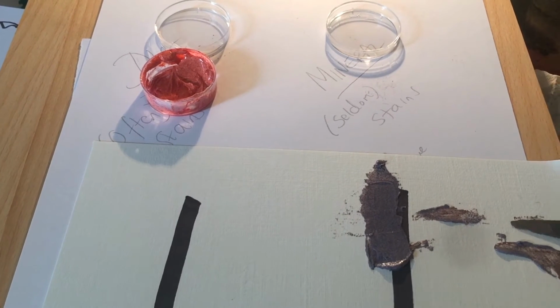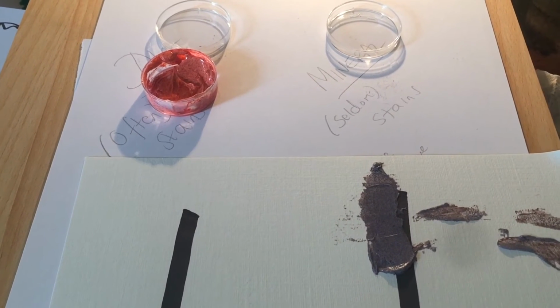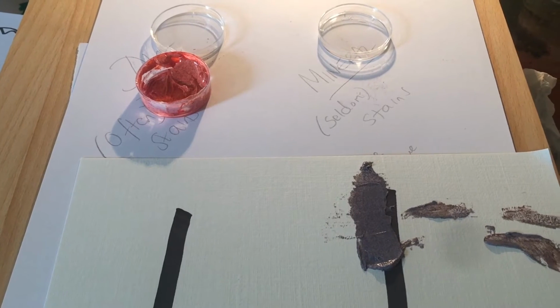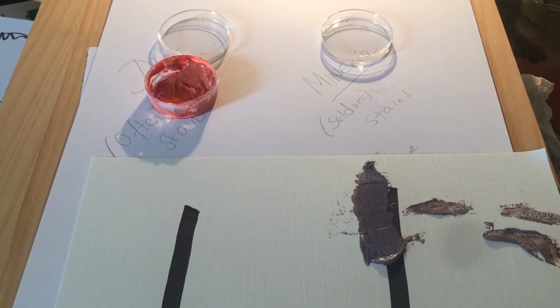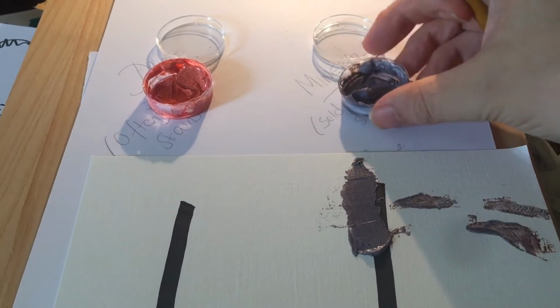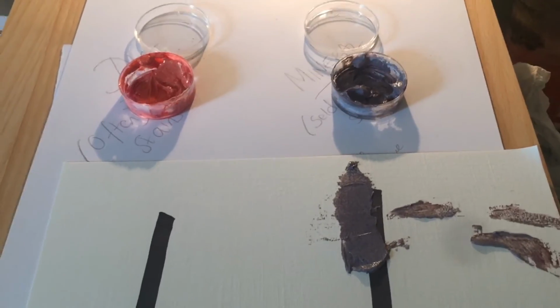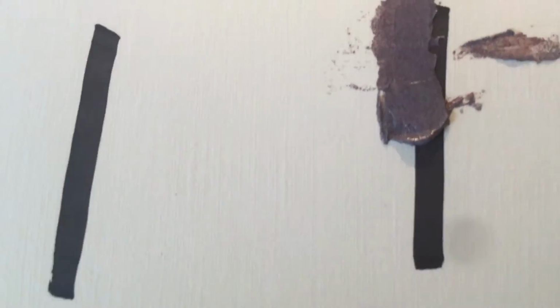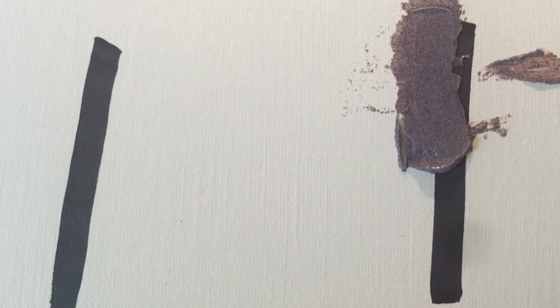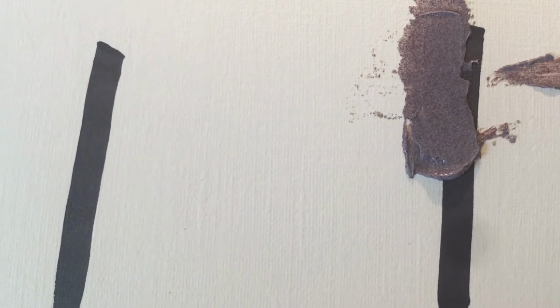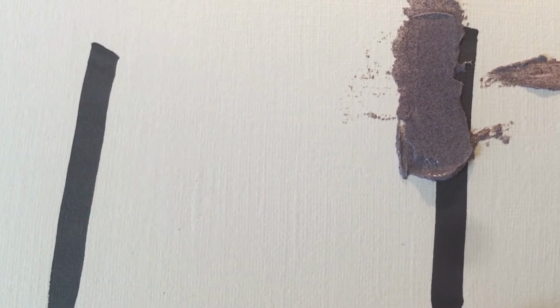And obviously I'm going to have to leave these to dry, and then I will take photos of them and include that in the finished video. Just get rid of the paint, and we'll move the camera so you can see what I'm doing. I'm using a dampened brush, so this is probably going to make a total mess.